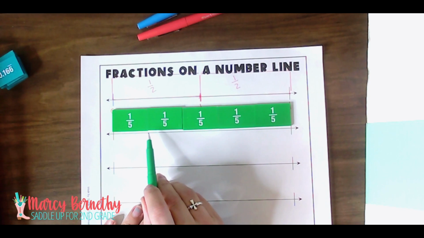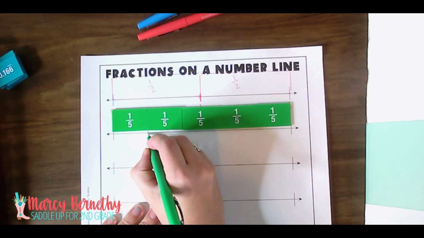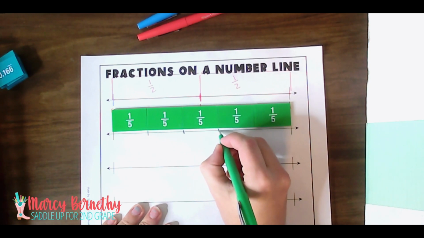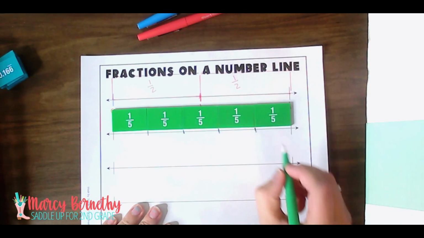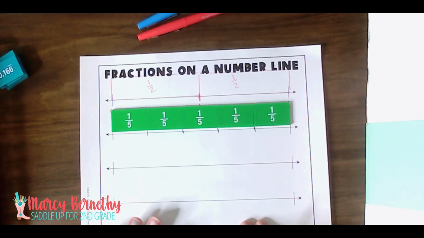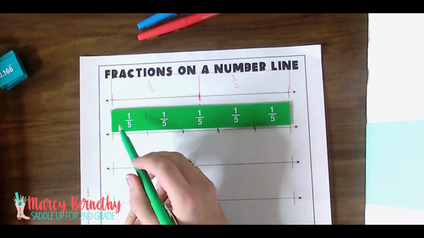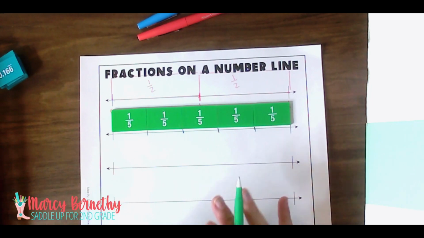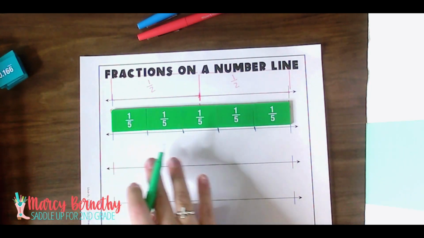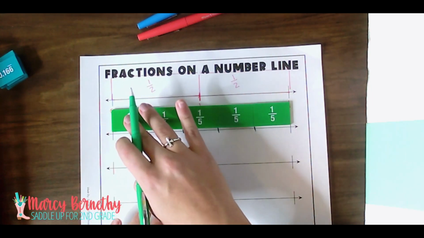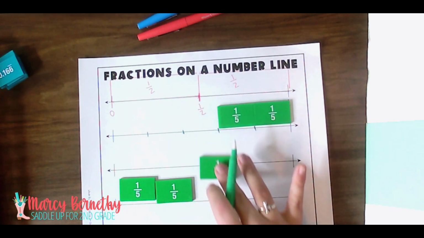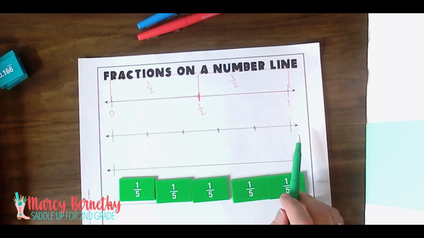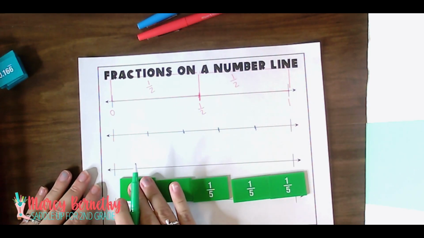So right here where our first two fraction bars connect, that's going to be mark number 1, mark number 2, 3, 4, and 5. Or you can have them trace the entire thing. That is going to be completely up to you. I'm just giving you another option. Then you can move those fraction bars out of the way, and you can then label your number line.